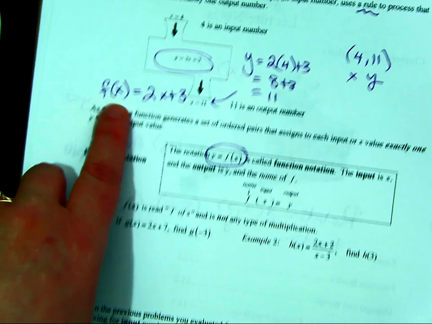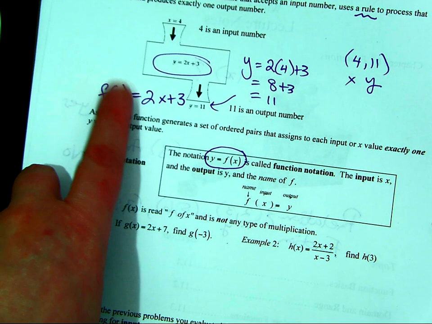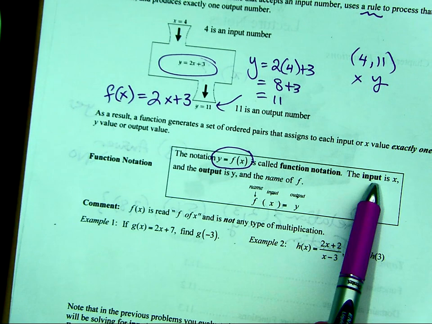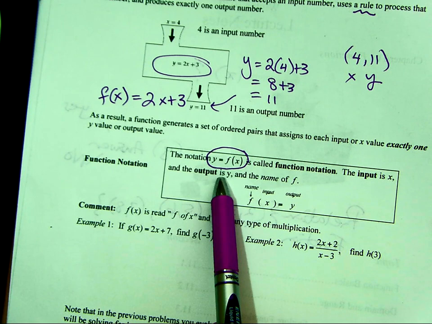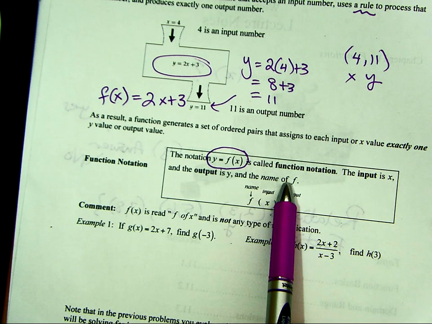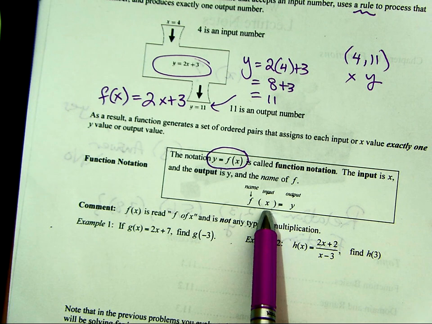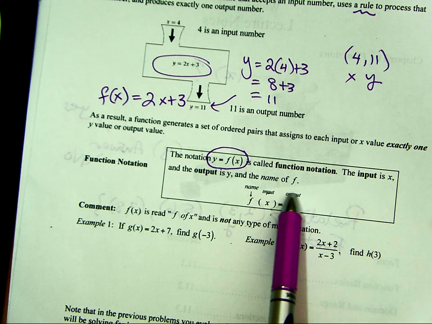And that way, if I put the 4 in for x, I could retain it, and I would always know what was originally put into the function. Okay? So we call f of x function notation. The input is the x, and the output is the y. And we name the function f. So we say f of the input x equals an output y.